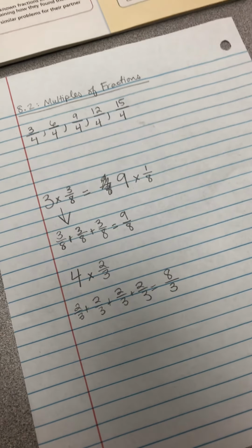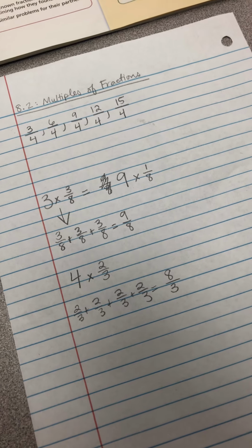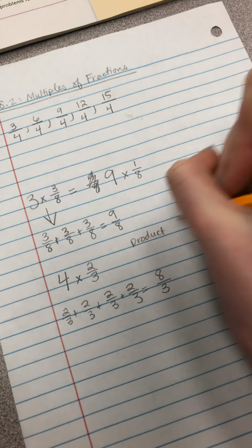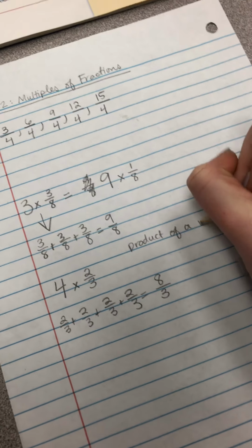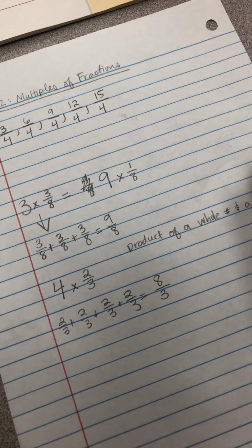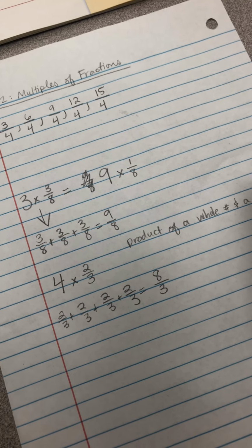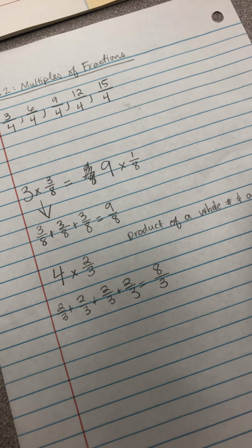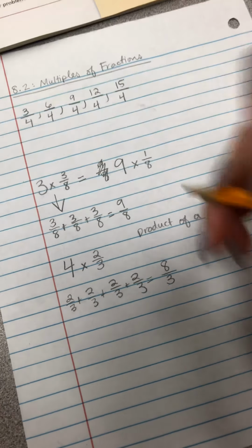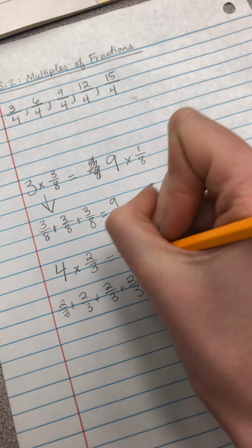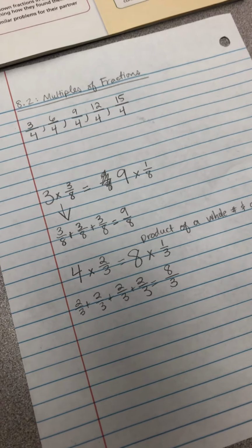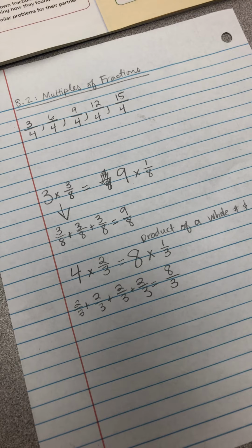So now I'm thinking, if the directions say write it as a product of a whole number and a unit fraction, I need to sort of transform it. So 8/3, now I'm thinking back to what we did in 8.1. 8/3 would become 8 times 1/3. So again, it's realizing that relationship between those.